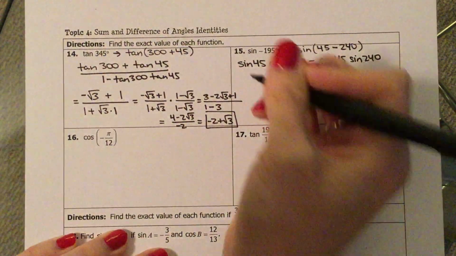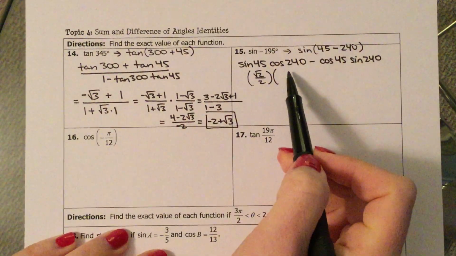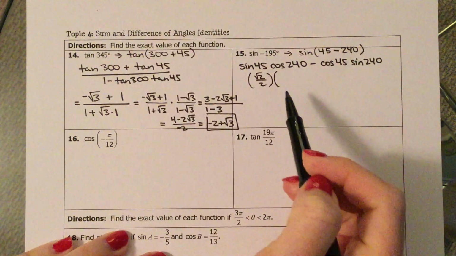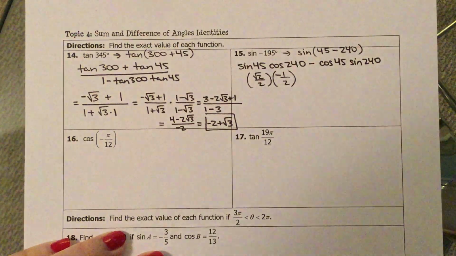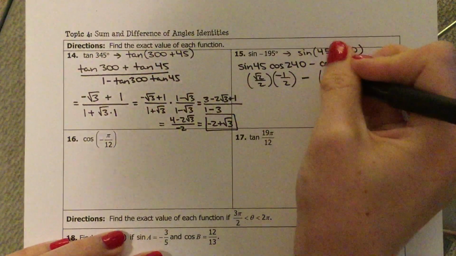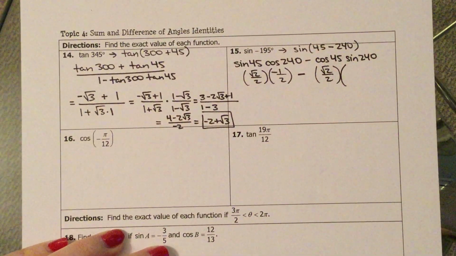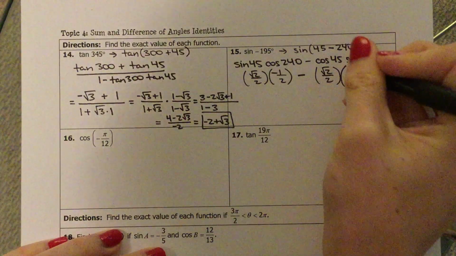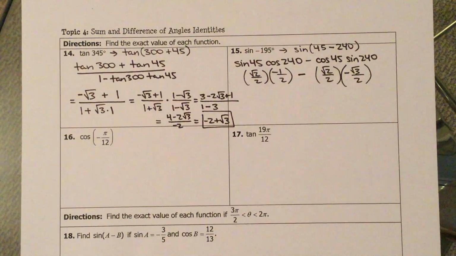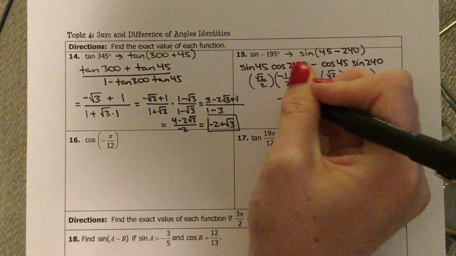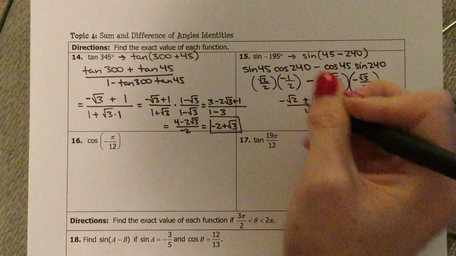So 45, unit circle value that you should know. That sine is root 2 over 2. 240, the reference angle is 60. The cosine of 60 is 1/2, but 240 is in the 3rd quadrant, so we make it negative. Minus cosine of 45 is a 1st quadrant unit circle value you should know. 240, again, reference angle is 60. The sine of 60 is root 3 over 2, but this angle is in the 3rd quadrant. Okay, so multiply those out. This numerator is a negative root 2 minus negative root 6, all over our common denominator.